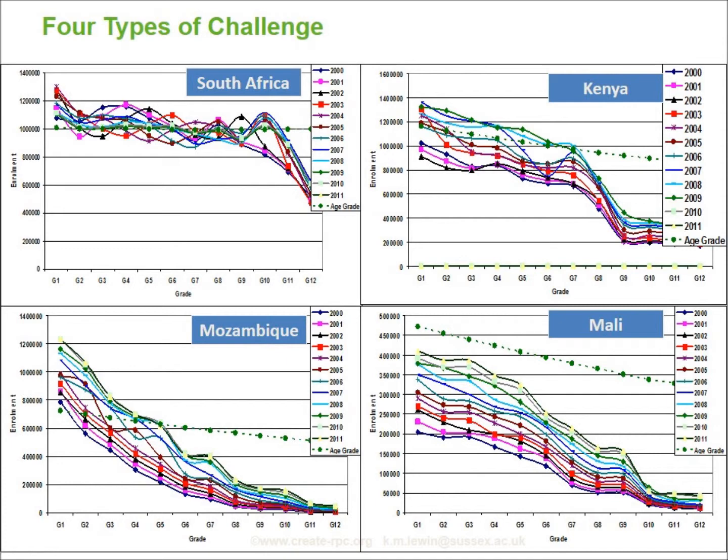Resources are being consumed at that level which could be used to expand access to secondary schooling, and there is a long way to travel in the higher grades to reach the line of the number of children of the age for the grade, which is represented by the green dots.